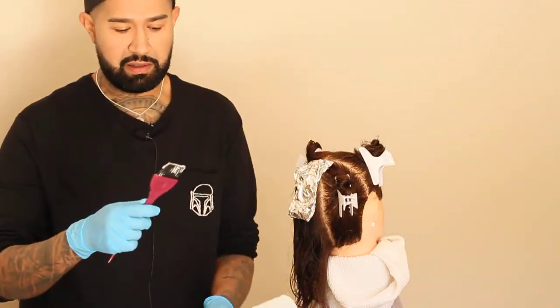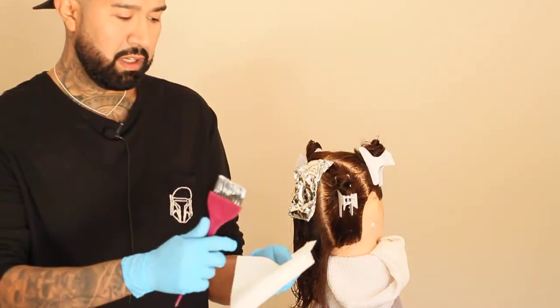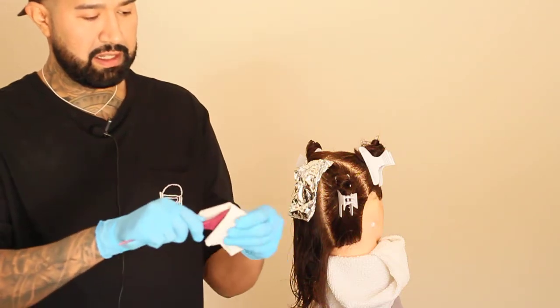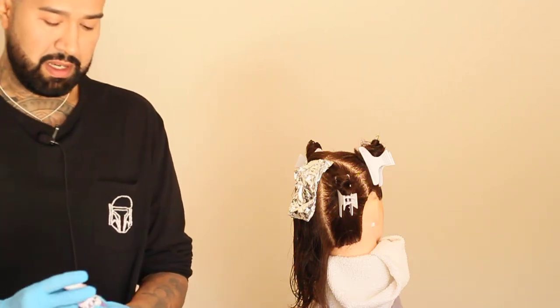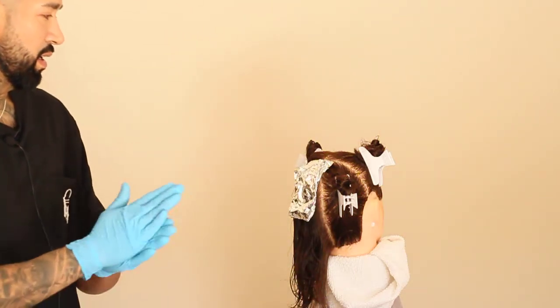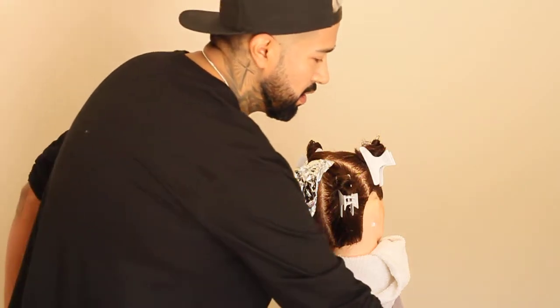a piece of paper towel. Clean off any excess color that you might have on your tint brush. Your tint brush now goes into items to be disinfected. That paper towel goes in the trash. Put that lid back into the color. Okay. At the same time, you guys could get your cleanser and put it into items to be disinfected as well. Okay. Now we're going to get ourselves another paper towel.